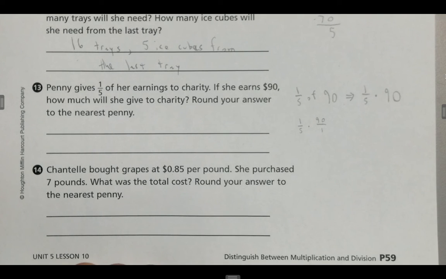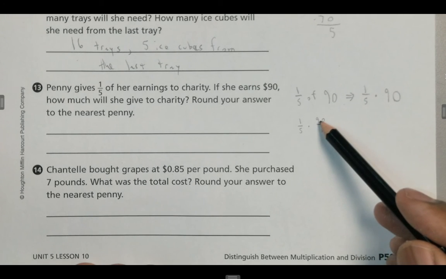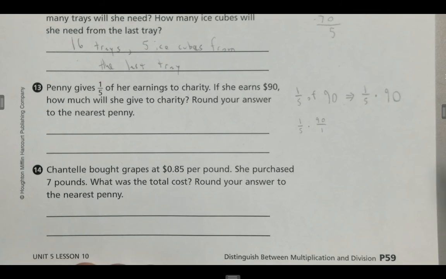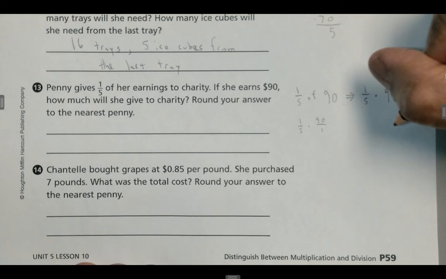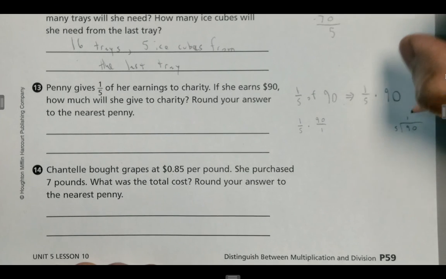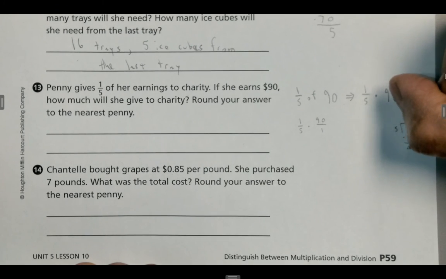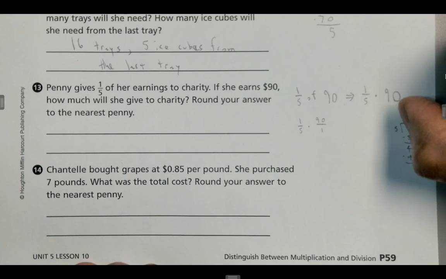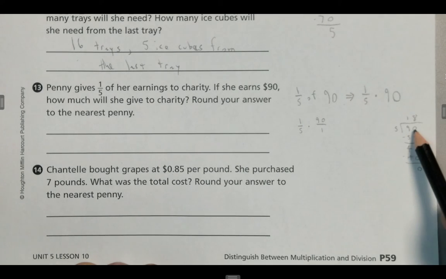Do you remember cross-canceling? Looking at the 5 and the 90, trying to figure out how many times the 5 goes into 90? Let's use division. Let's do a side calculation somewhere here to figure that out. 5 goes into 9 once. 5 times 1 is 5. 9 minus 5 is 4. Let's do our bring down. 5 goes into 40 8 times. 5 times 8 is 40. Okay, so 5 goes into 90 18 times.